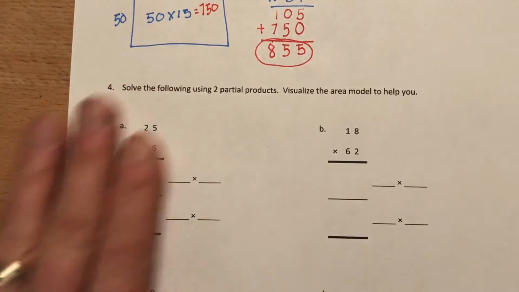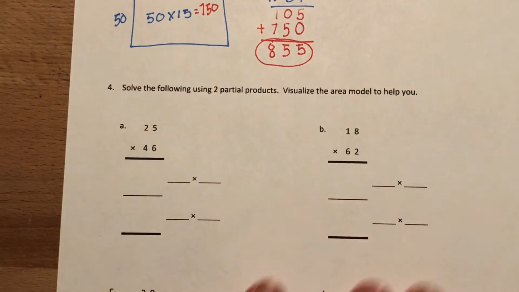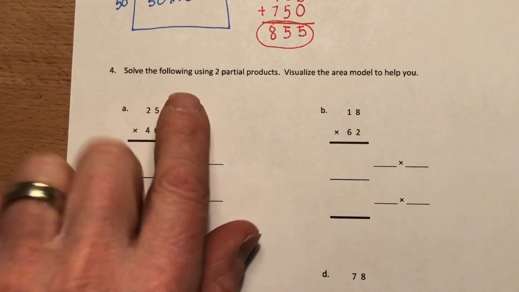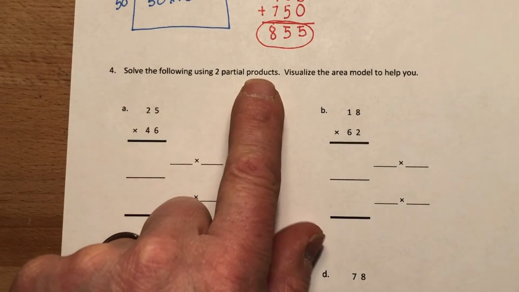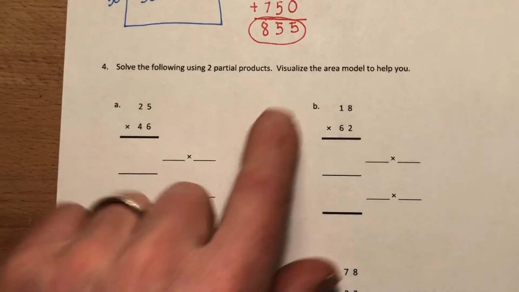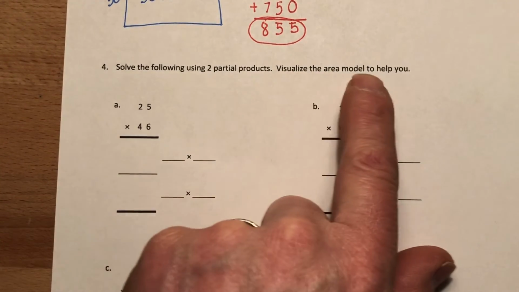All right, cool. So now we're getting rid of the area model. If you want to still draw it because it helps you out, that's fine. But we're going to stick with doing this, all right? Okay, so solve the following using 2 partial products. And this is the way we've always done it. Well, all the teachers in the school have. Visualize the area model to help you.